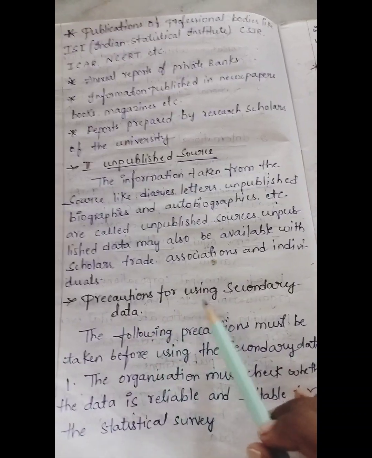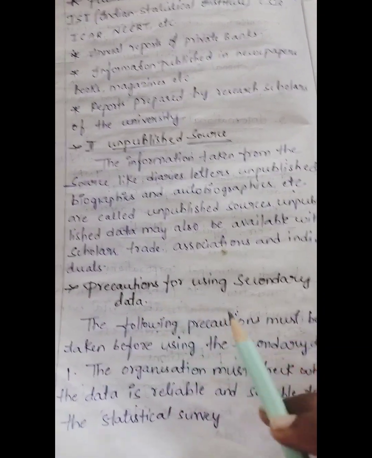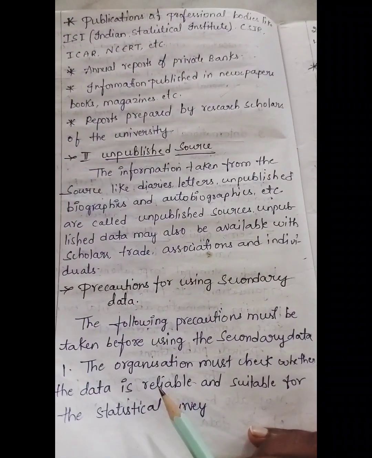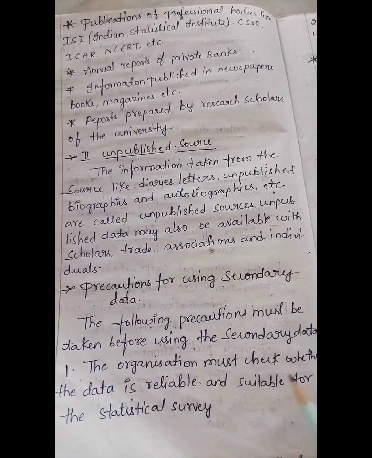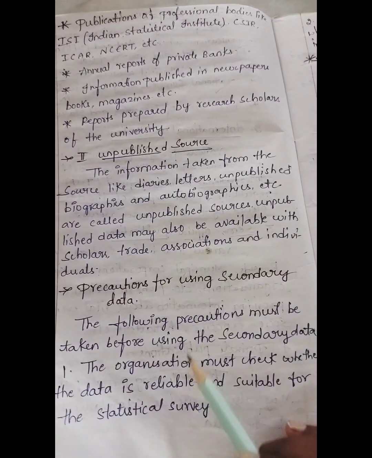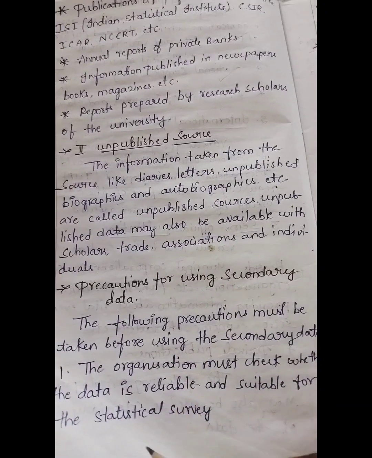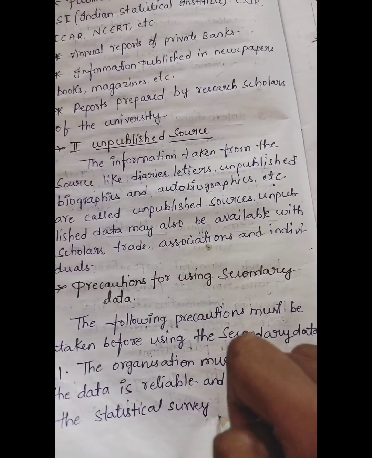Next we have precautions for using secondary data. If they ask you to explain the precautions of secondary data, only go for that, otherwise you can skip it. Only 2 precautions are there. First, the organization must check whether the data is reliable and suitable for the statistical survey. Whether the information we are collecting from an organization is related to our statistical survey or not, we have to check, first thing.